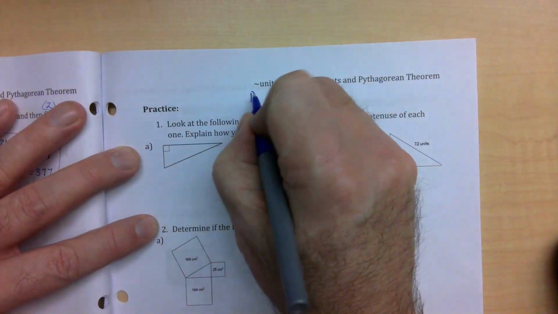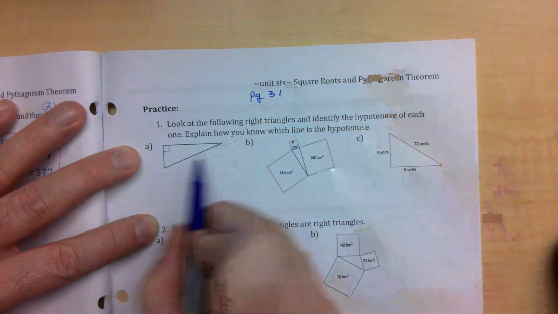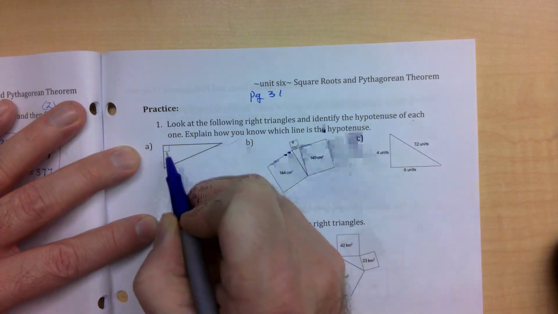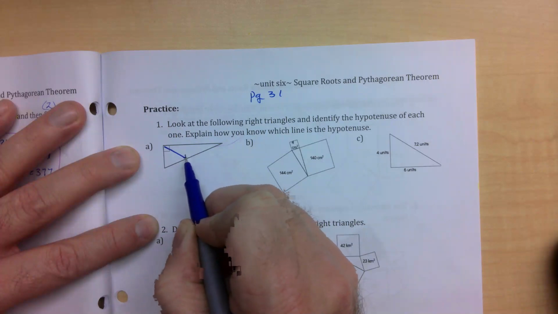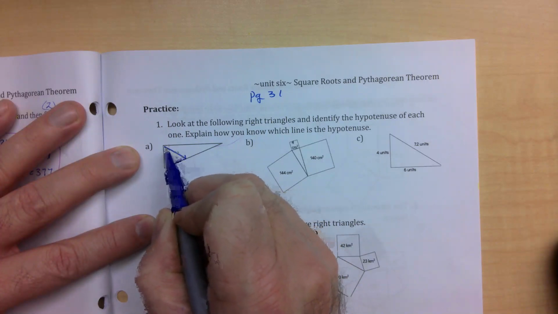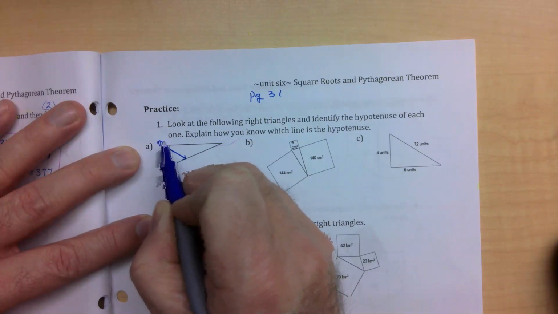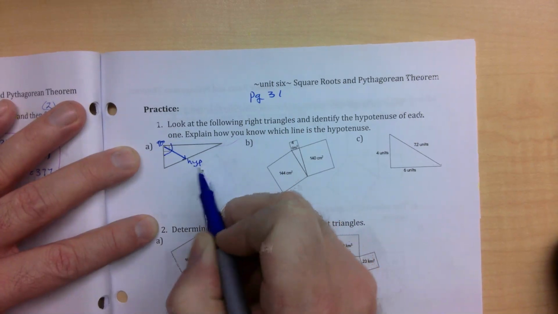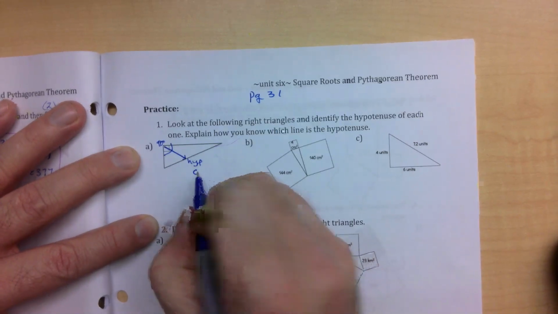Okay, this is page 31. Look at the right triangles, identify the hypotenuse. Explain how you know. Well, one little trick here is go straight across opposite from your right angle. This is 90 degrees, this angle. And so this is the hypotenuse. Okay, it's also known as side C.